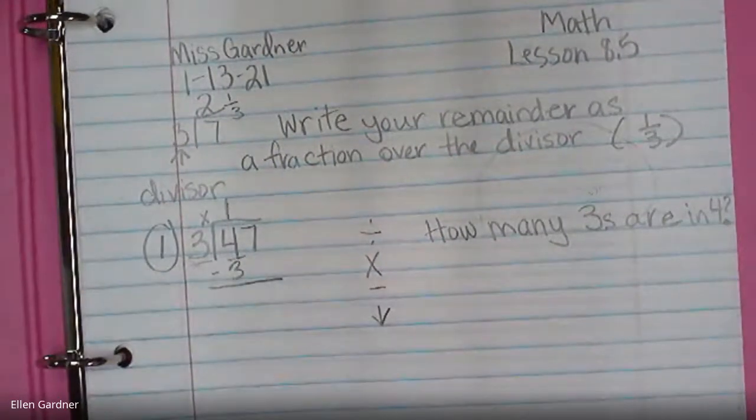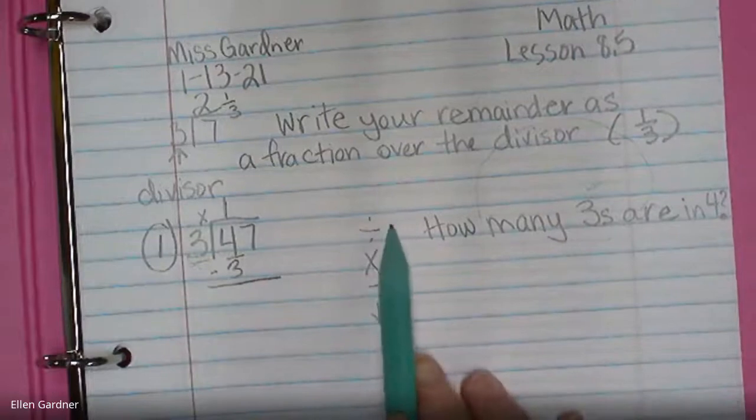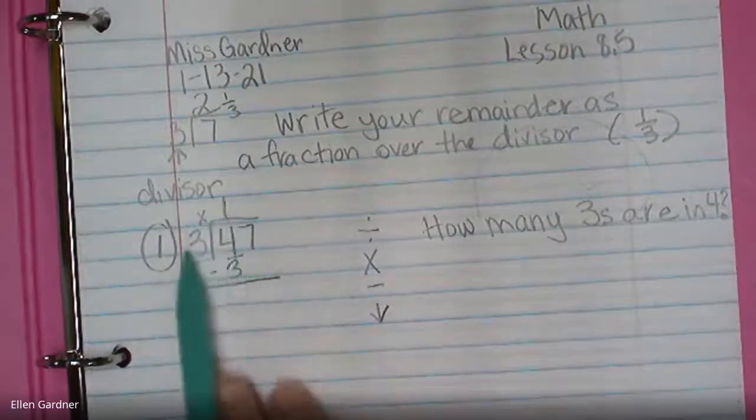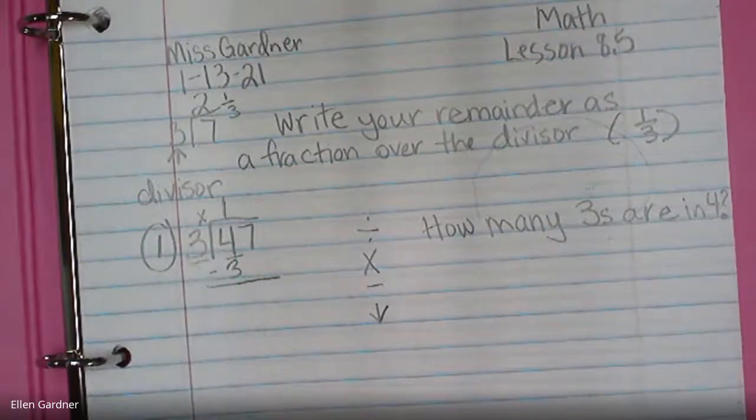Now it's time to subtract. Rishith, could you tell us what we're going to do next in the problem? We've divided, we've multiplied. We subtract. Right, and what do we write as the answer?